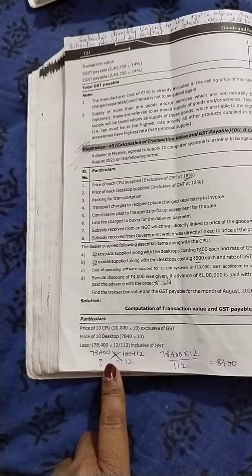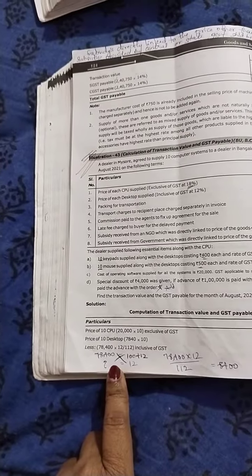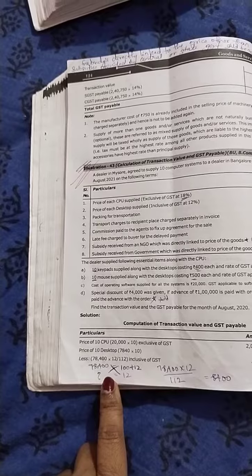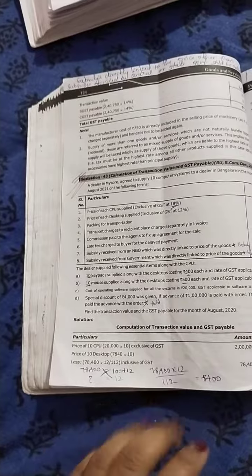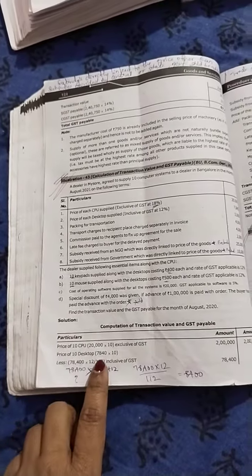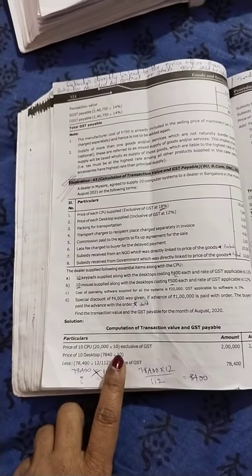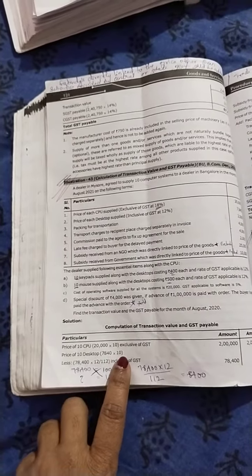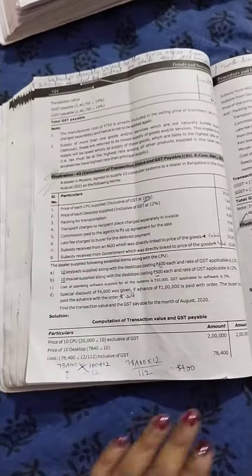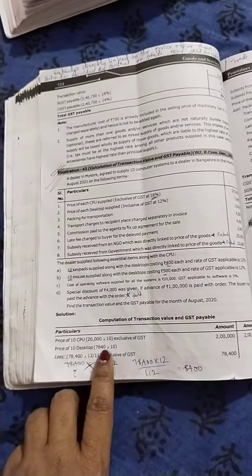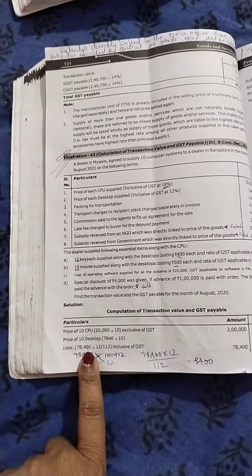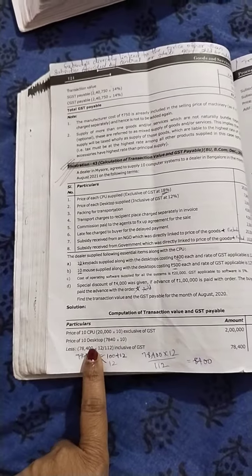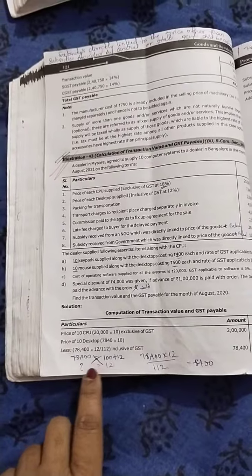I'm repeating, the formula is value into percentage plus rate divided by the rate, and you have to cross multiply. What is the value here? It is 7,840 for each desktop, into 10 desktops, because 10 computers were supplied. We multiply and get the amount as 78,400. From this 78,400, the 12% GST has to be deducted, and for that you have to use this particular method.